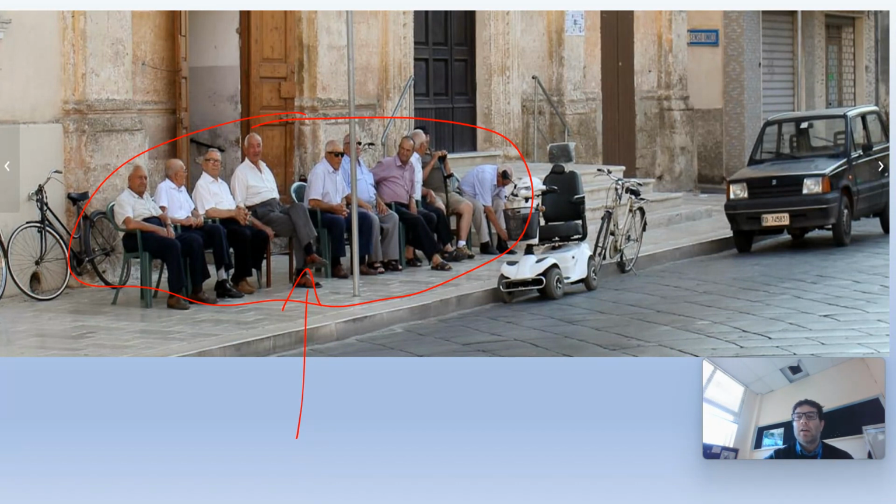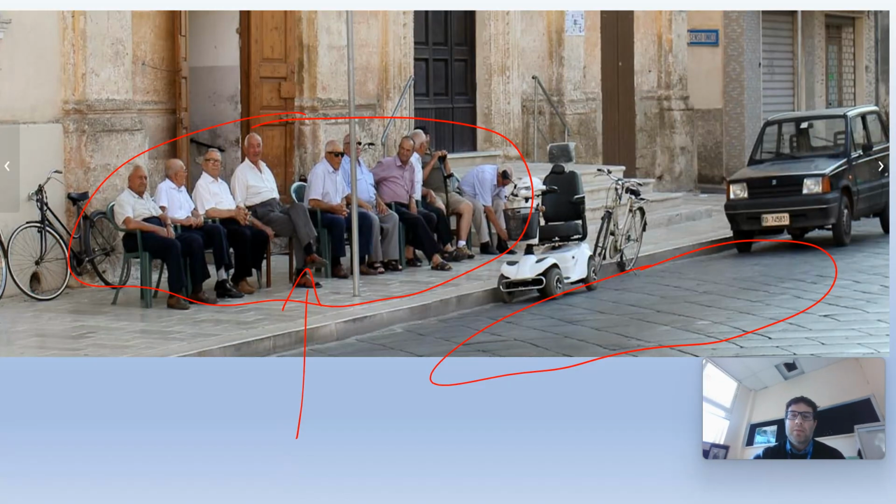This is a street that doesn't have too much traffic on it, but it does tell us quite a few things. It tells us that social life, and we're going to interpret that in a second, is very much one of the strengths of Italians, and that's why many people like the Italian lifestyle.